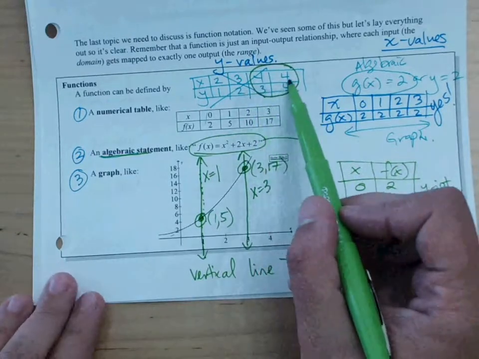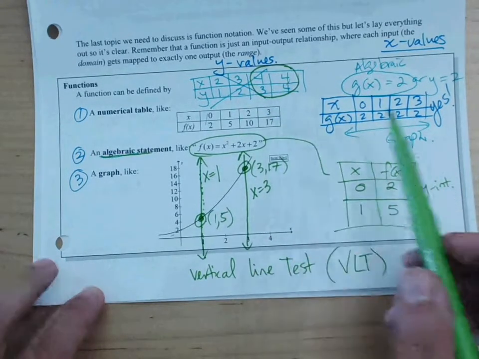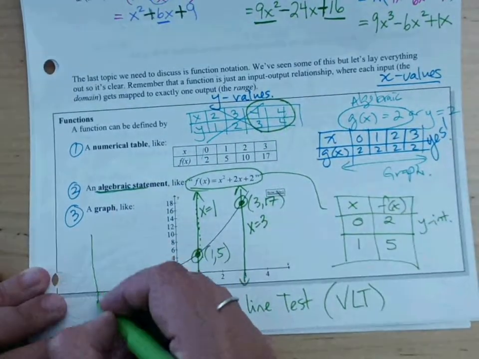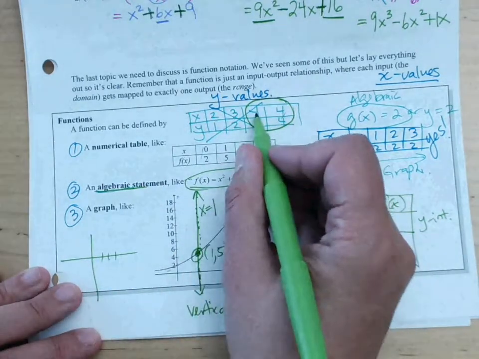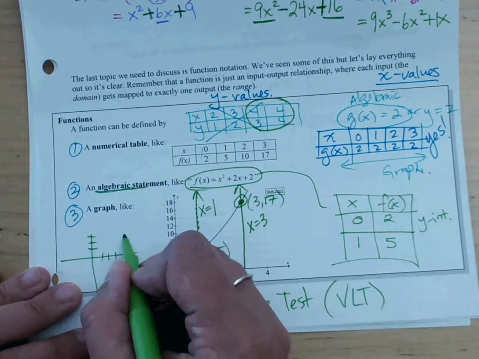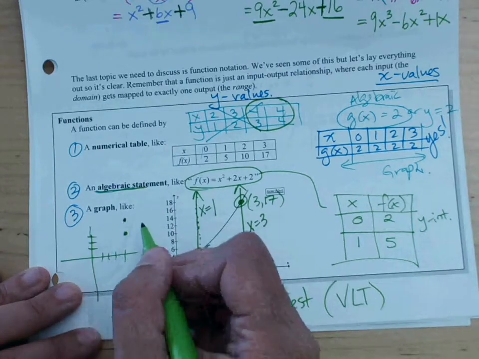In the table, we were seeing x was repeating here, which made it not a function, right? If I were to graph something like this, if I were to graph the points 4, 1, 2, 3, 4, 3, right here, right? 4, 4 would be right above it.